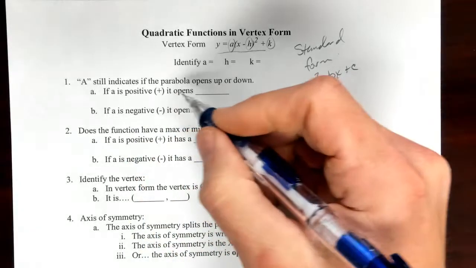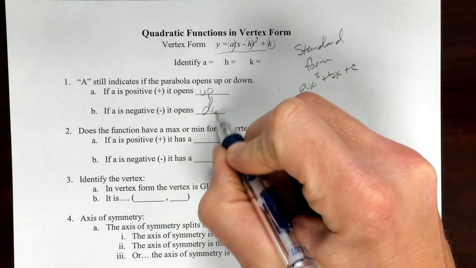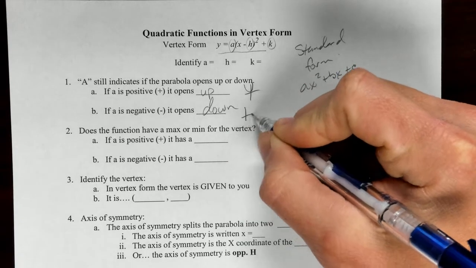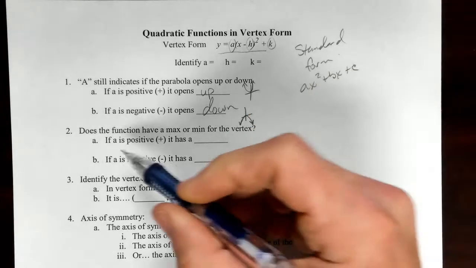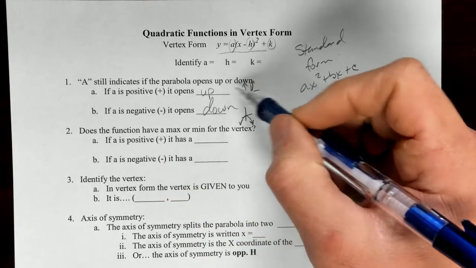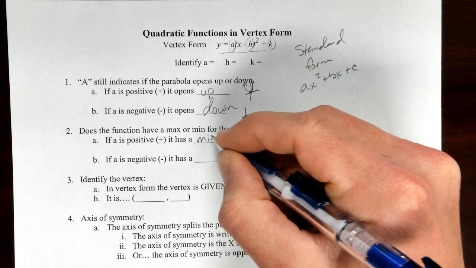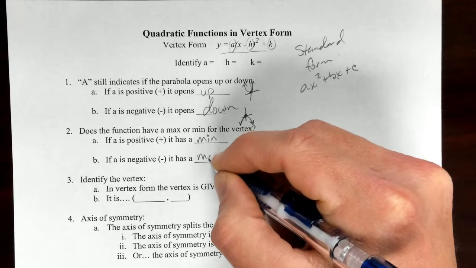Okay, if a is positive, it opens up. If a is negative, it opens down, right? So my parabola would look like this, or my parabola would look like this. Now, with that being said, if a is positive, if it opens up, then the vertex has a minimum. If a is negative, if it opens downward, then the vertex has a maximum.